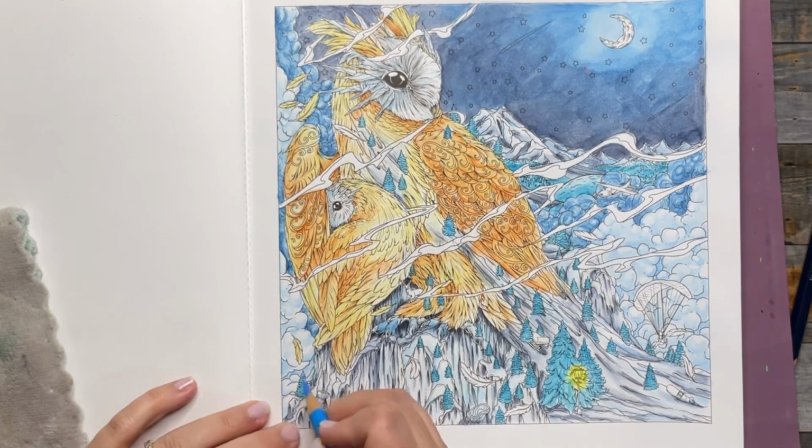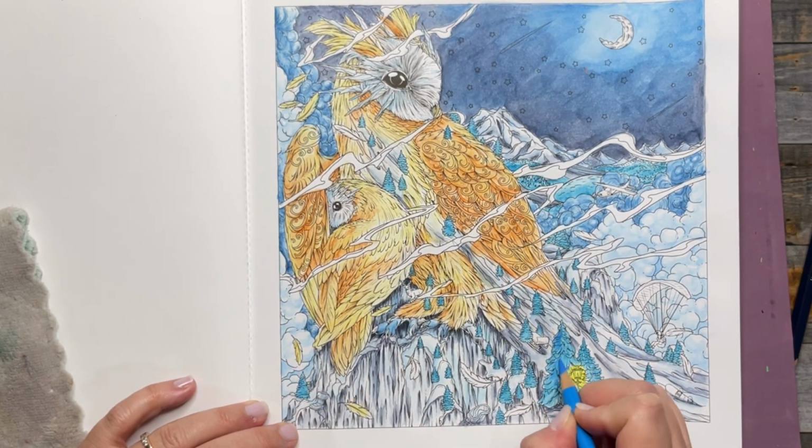All right, and then using a lighter blue, I'm going to just shade the left side of the trees.